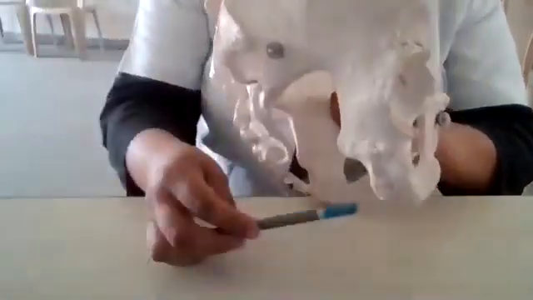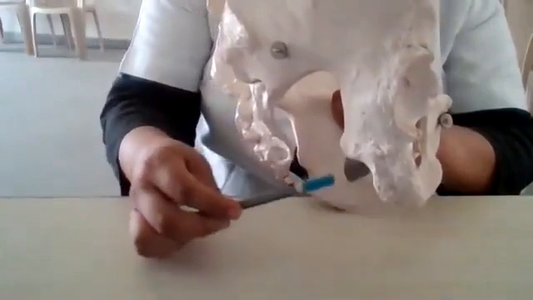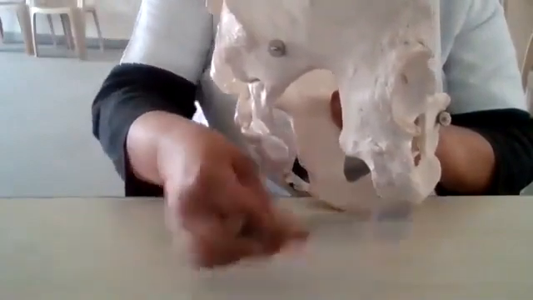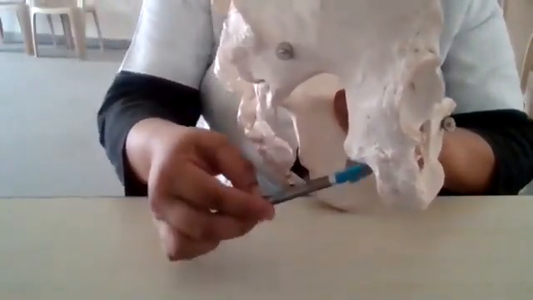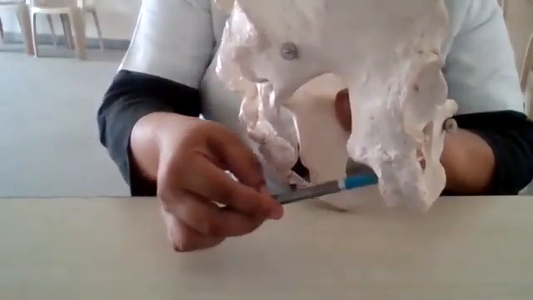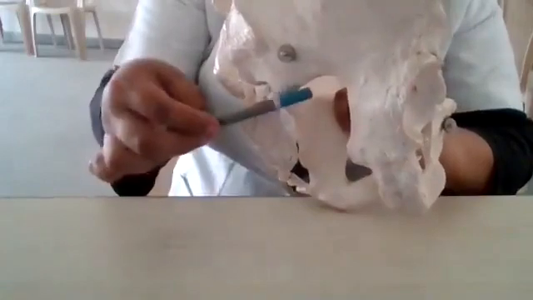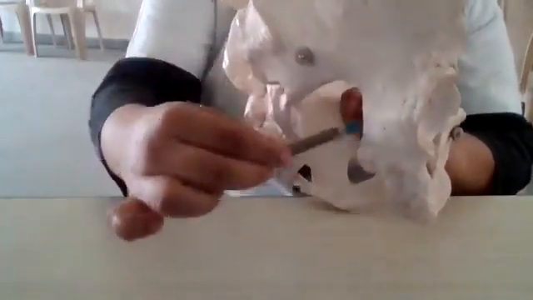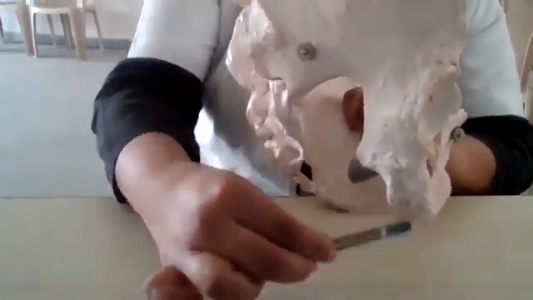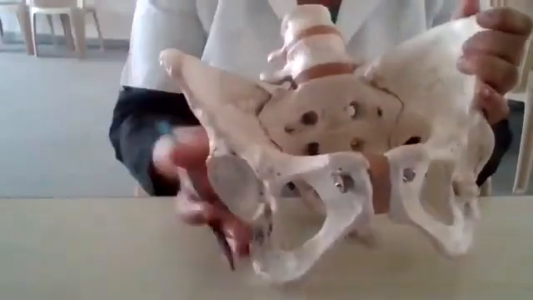Likewise, there is one small curvature that extends from the ischial spine to the ischial tuberosity. This is known as the lesser sciatic notch or lesser curvature. I think it is clear. This is the greater sciatic notch and this is the lesser sciatic notch. So that is about the ischium bone.